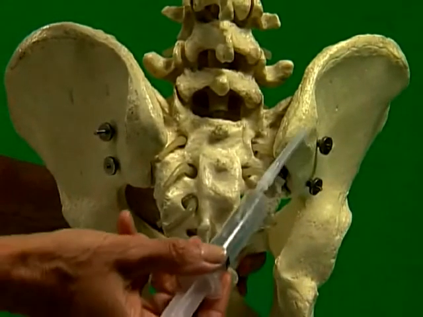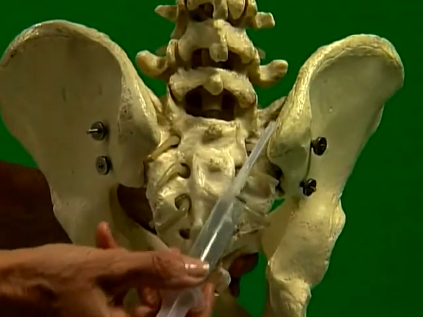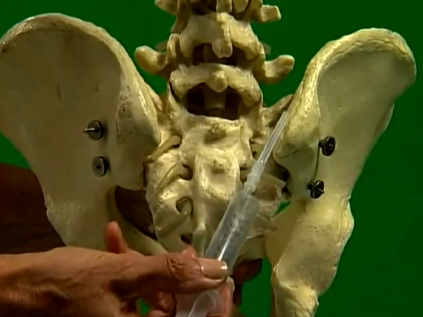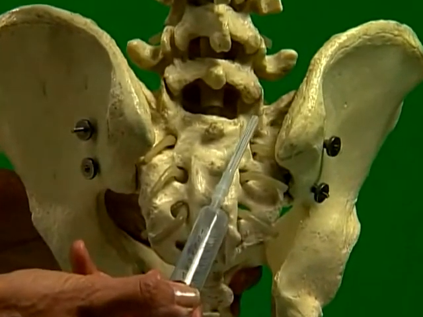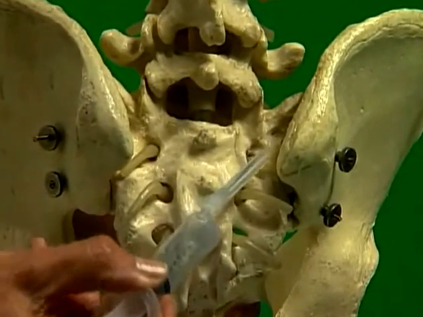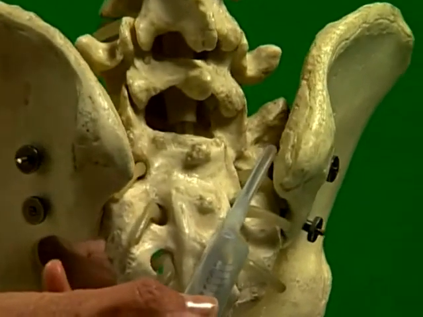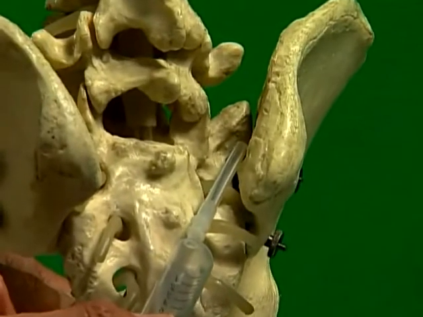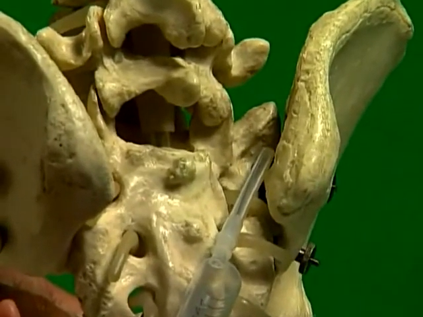Localize the posterior spine on the affected side of the sacrum. Move about a thumb's width medial and a thumb's width distal. A needle inserted at this point and angled obliquely upwards and laterally through the posterior ligaments will enter the joint space.